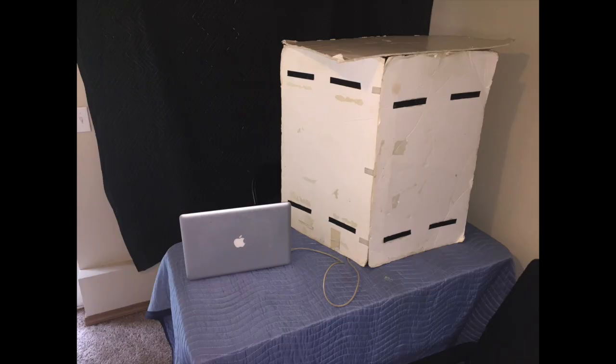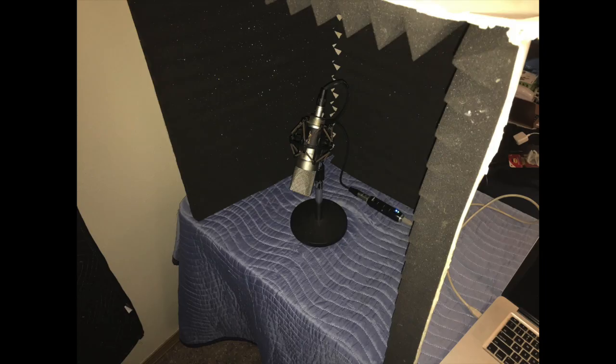Here's a picture of the setup with the mini sound booth and the moving blanket on the wall. If you're still hearing a little room echo, just use 2 moving blankets. Here's a side view of the setup and a look into the mini vocal booth. These are just some suggestions on how to keep room echo from entering your recording.